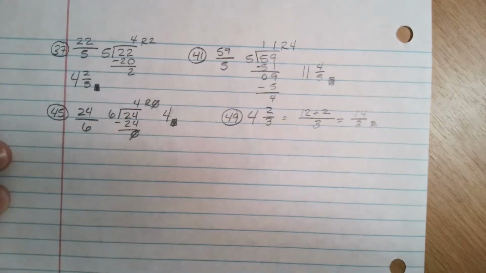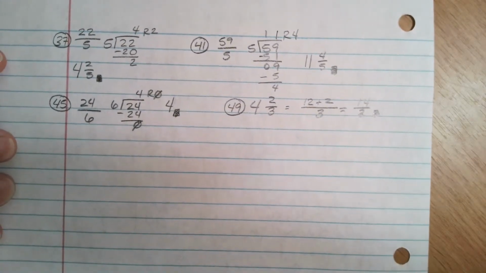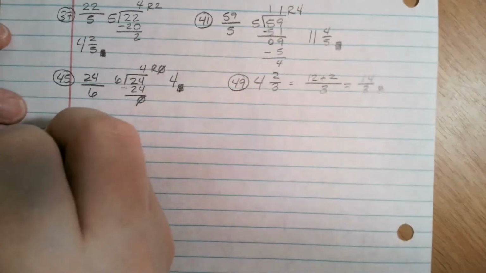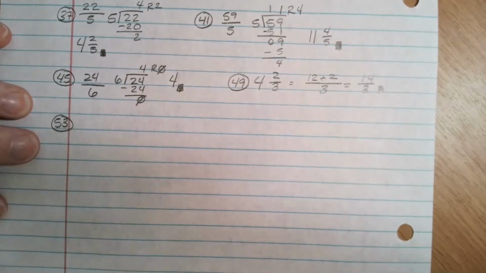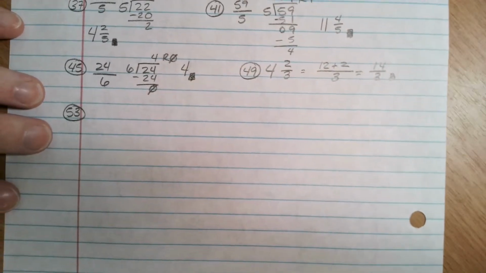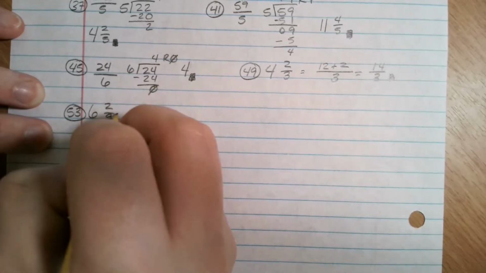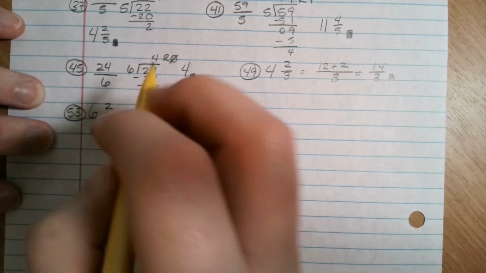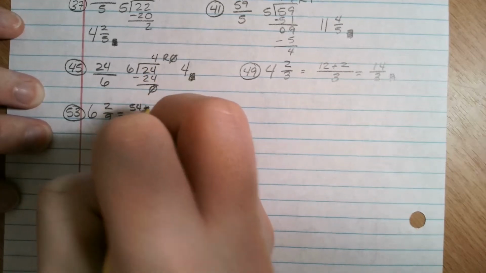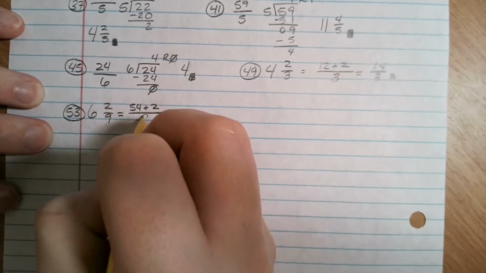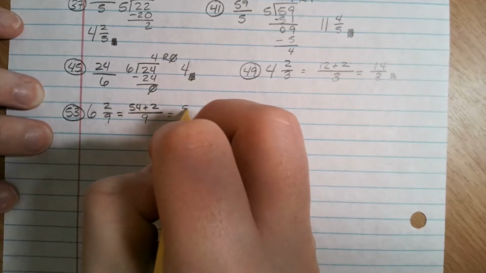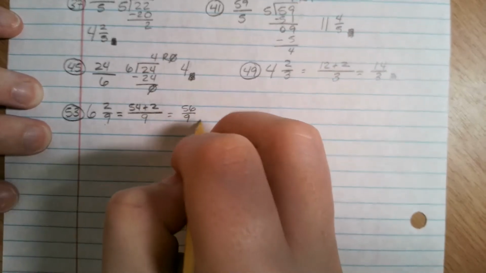So we have 49, 53, which we are given 6 and 2/9, which 6 times 9 is 54, plus that numerator, which is 2, which is 56/9.